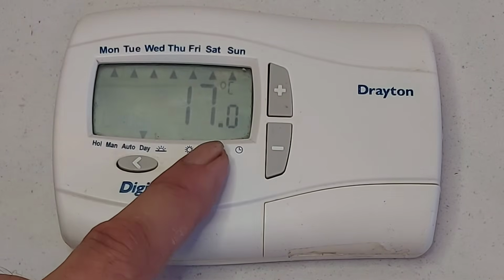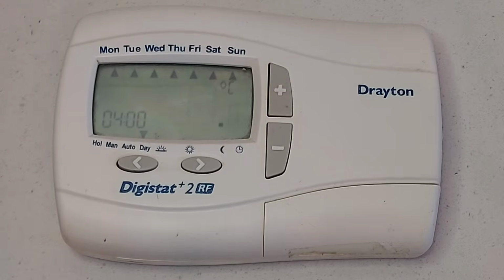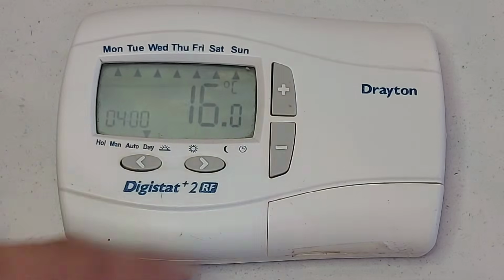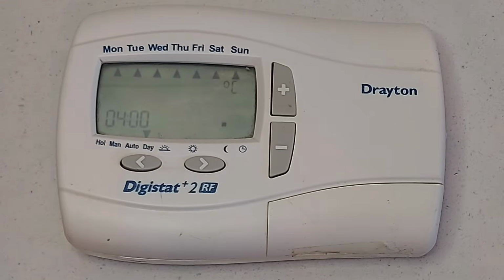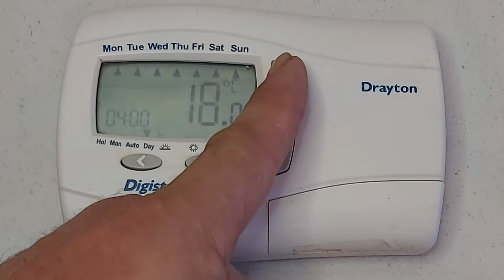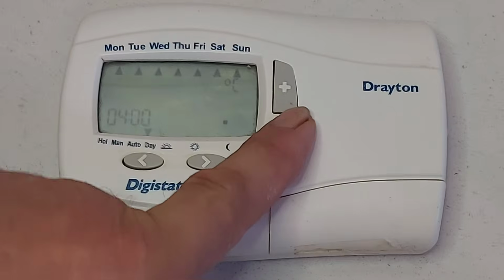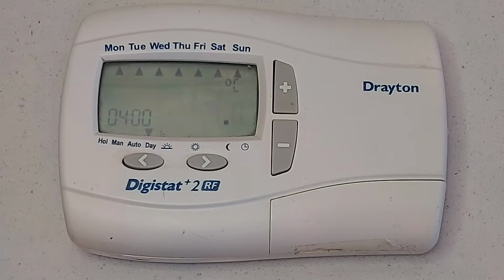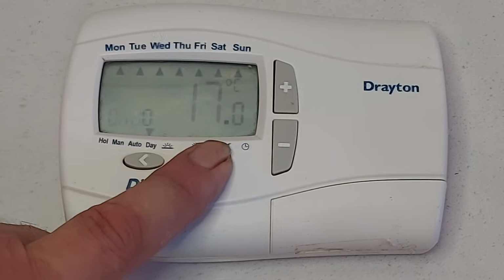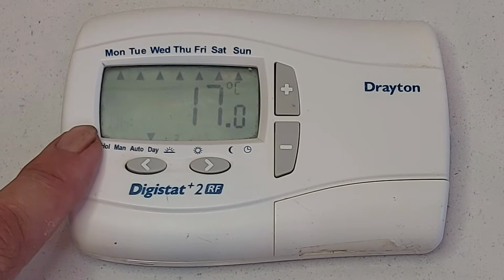And then across to the temperature. So at 4 AM, I wanted it at 17 degrees. So if we wanted it at 16, we press the button twice. Or if we wanted it at 18, you press it twice the other way. So I'll put it back to 17. Okay, and then from 4 AM to 6:30 AM, it's 17 degrees.